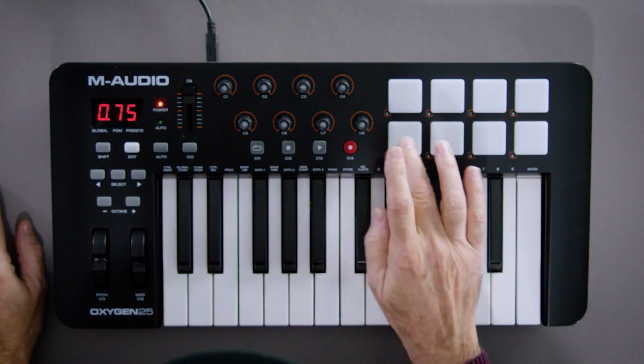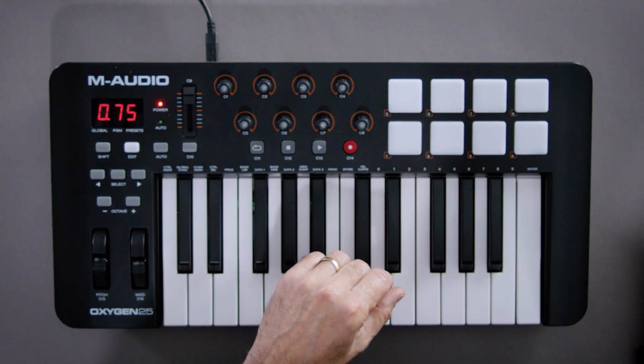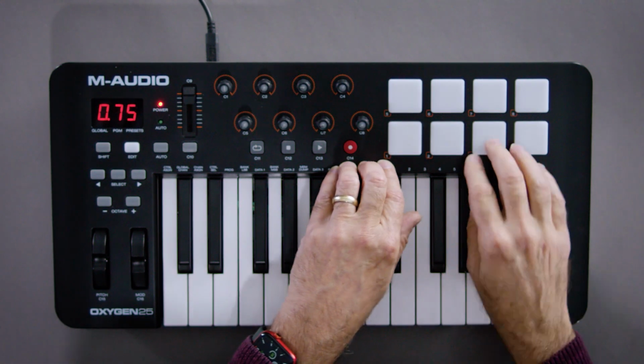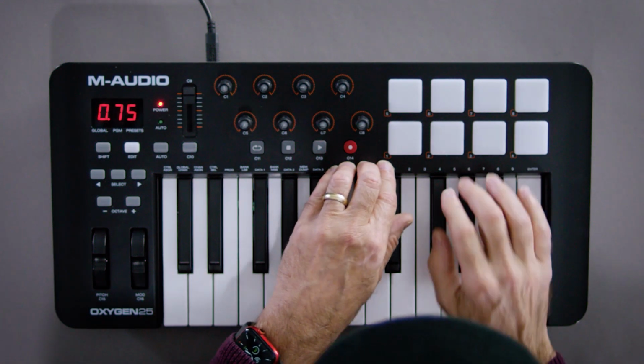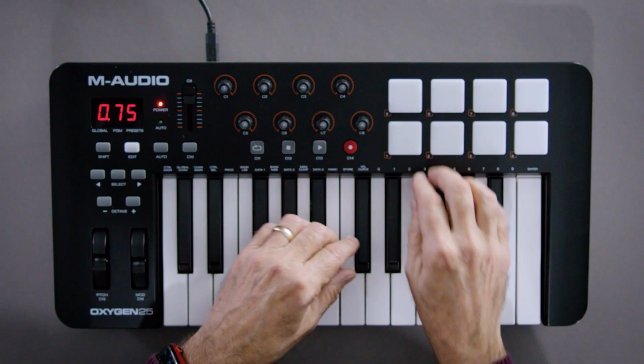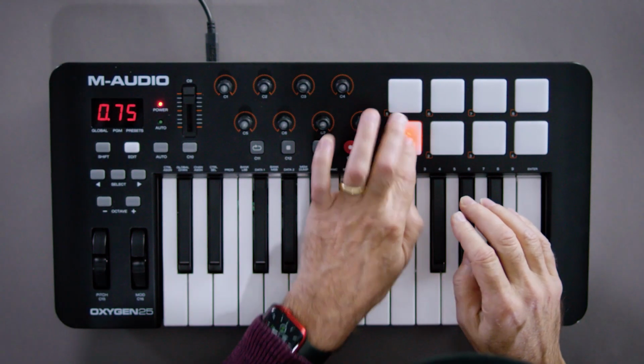The other thing that's kind of cool about this is that it gives me pads. Pads are really useful for entering drum parts. You can always enter them with keys on a keyboard, but it really makes a lot more sense to play something physically. So if I roll this, it really gives me the ability to physically play the drum parts.